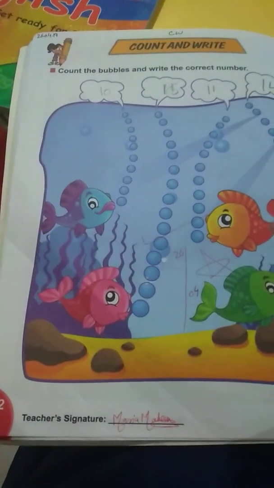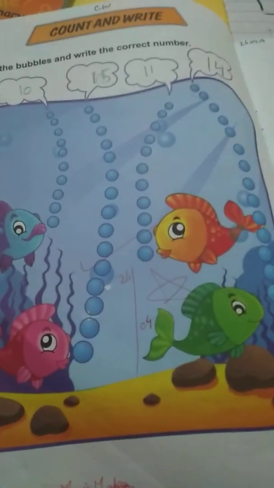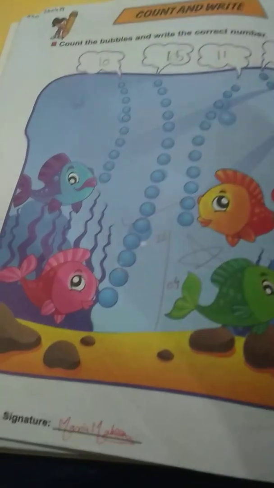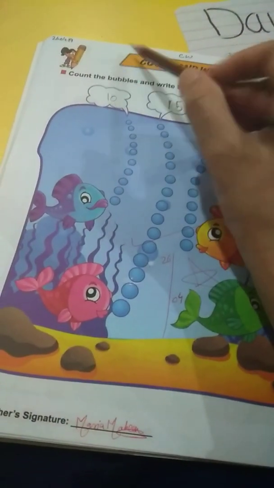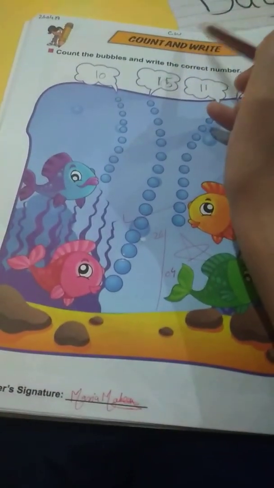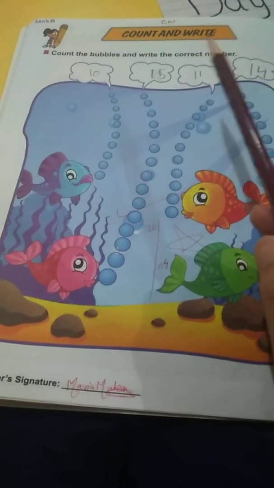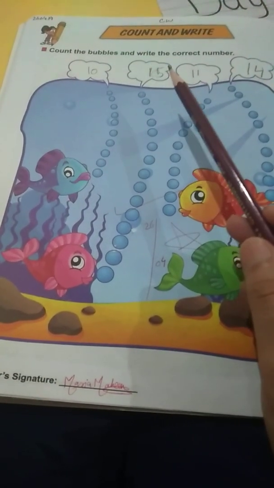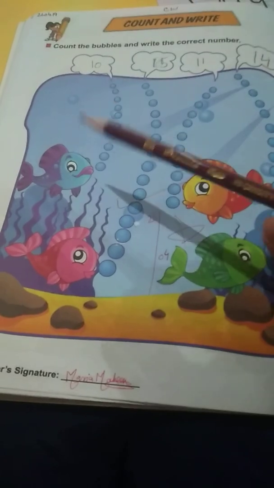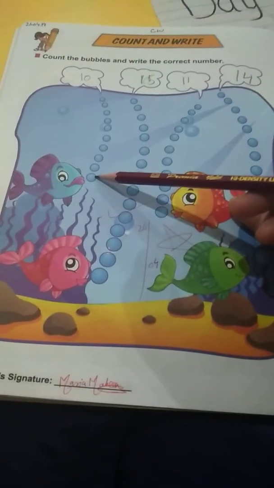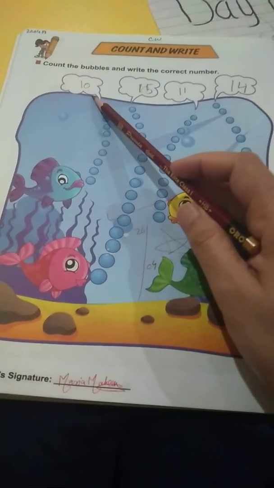Page number 12 is your homework. You write date, HW. Count the bubbles and write the correct numbers. ये bubbles हैं, you count the bubbles and write their numbers.